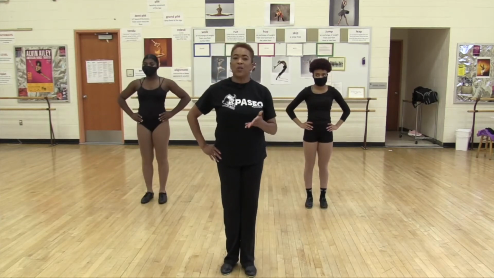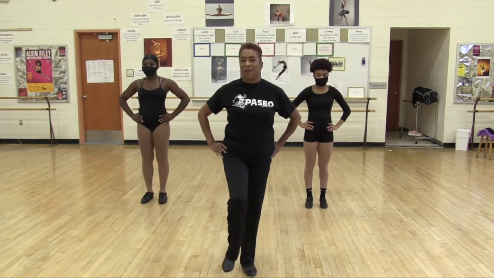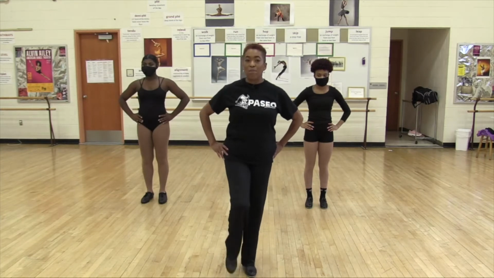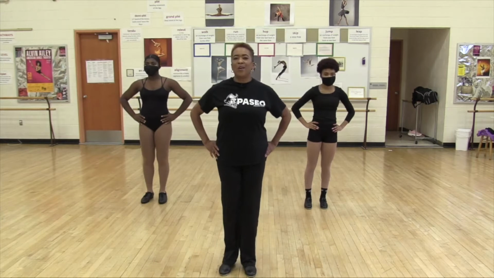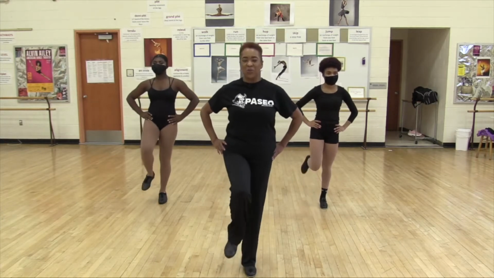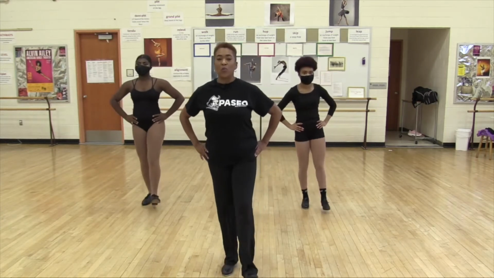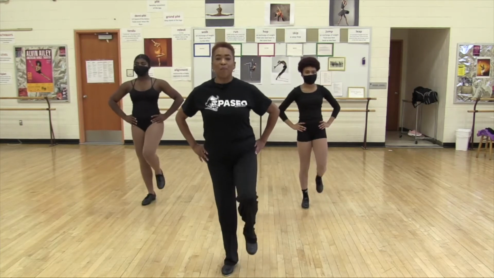This step can also be done going backwards. Now notice I'm lifting up the knee more and I'm brushing back. That's how it goes. Ready, ladies? And go. And 1, 2, 3, step on 4. And 1, 2, 3, step on 4.